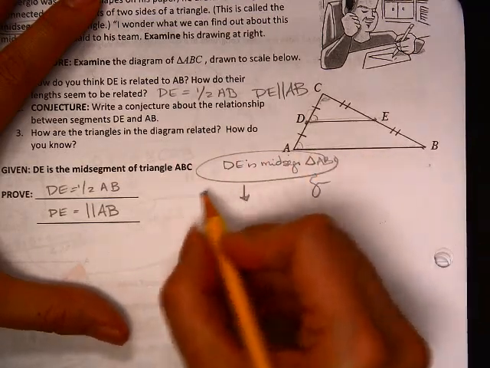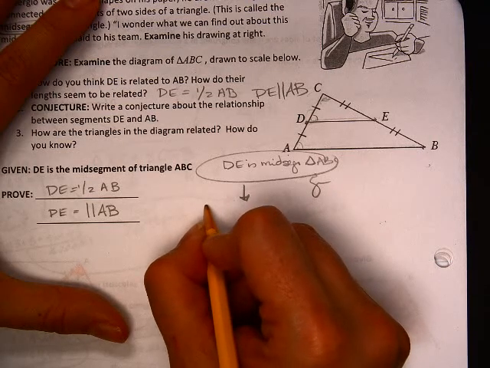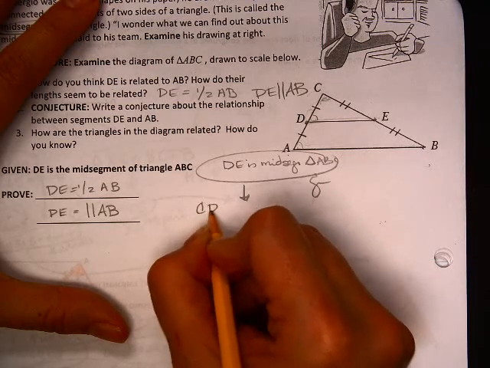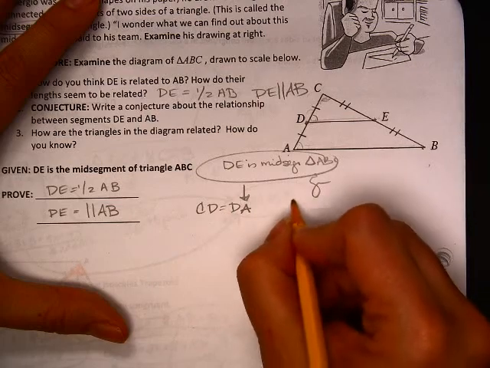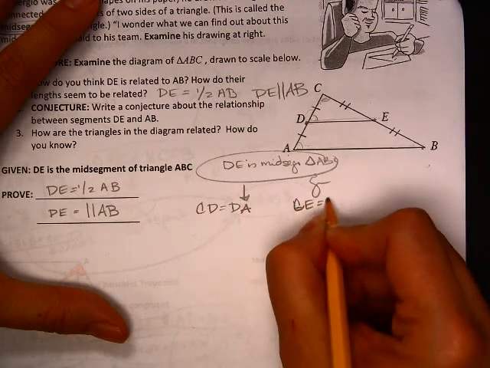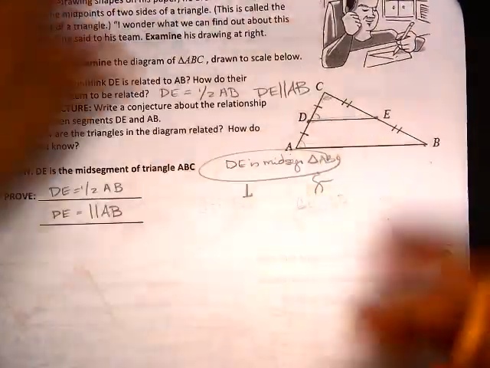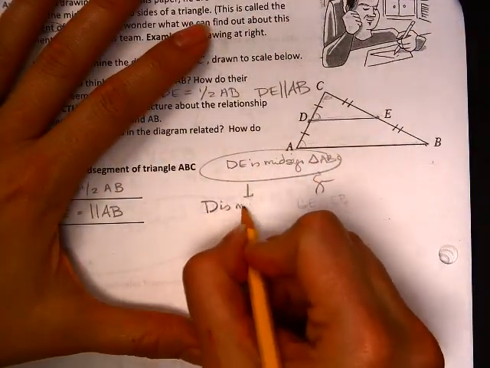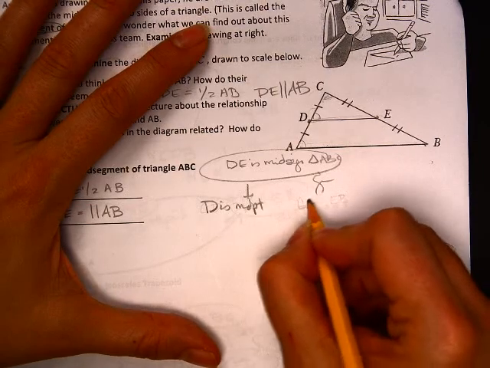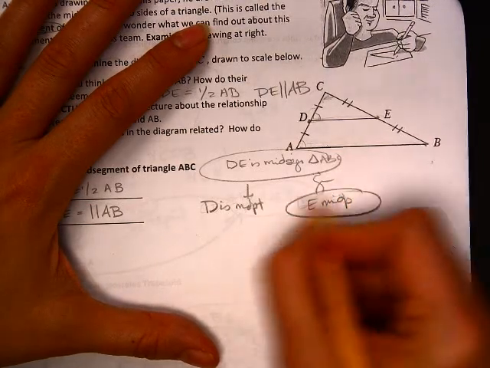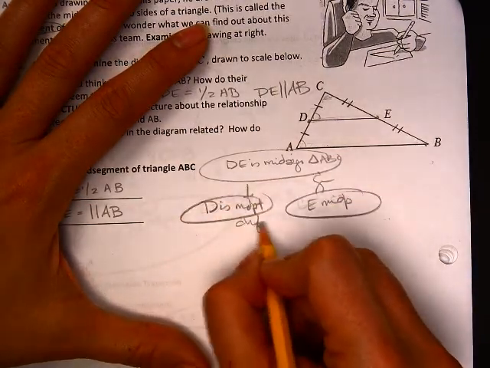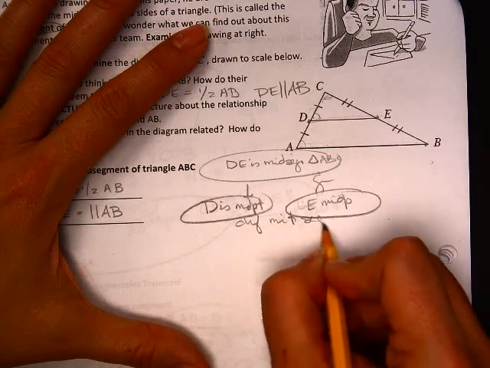And what that means specifically is that CD equals DA, and that CE is equal to EB. Actually, let's do this different. Let's say that D is a midpoint, and E is a midpoint. You can do either one. Definition of midsegment.